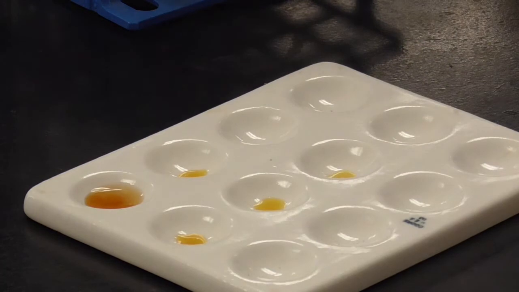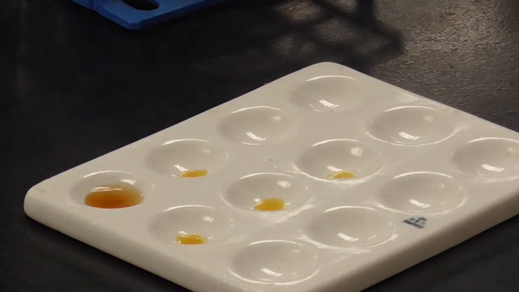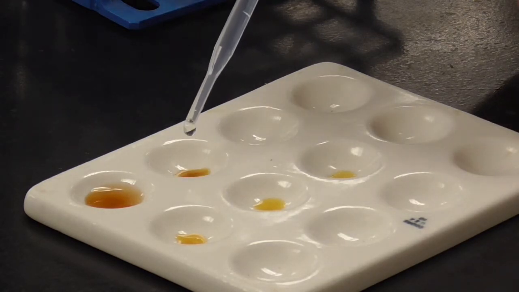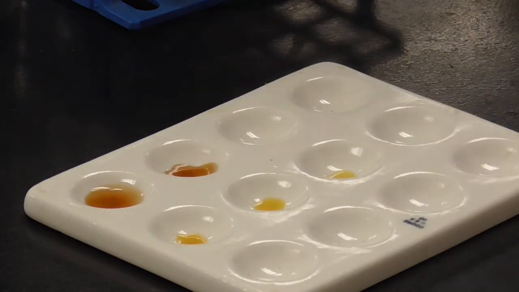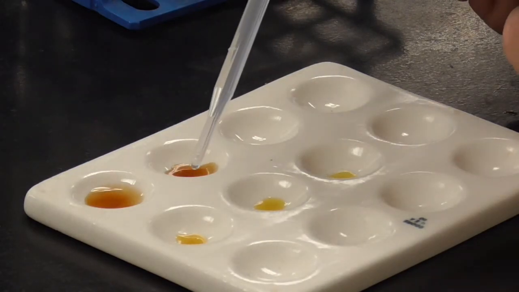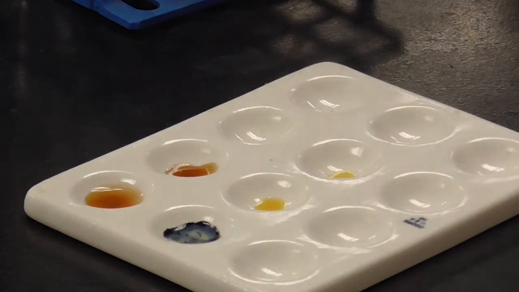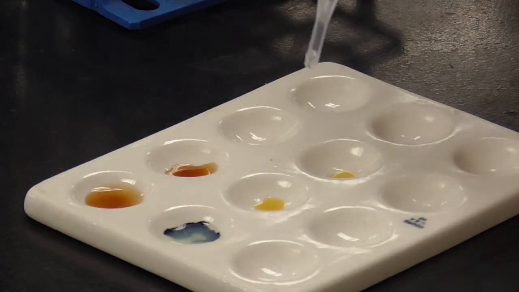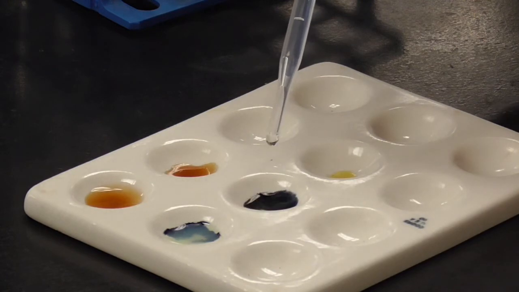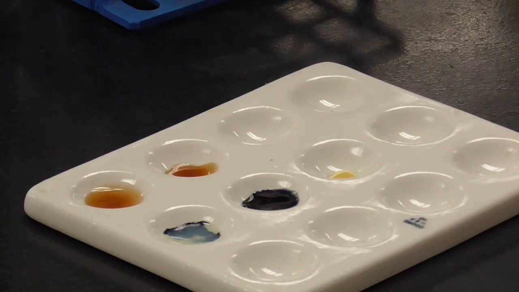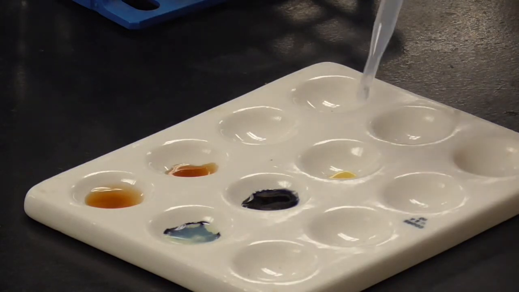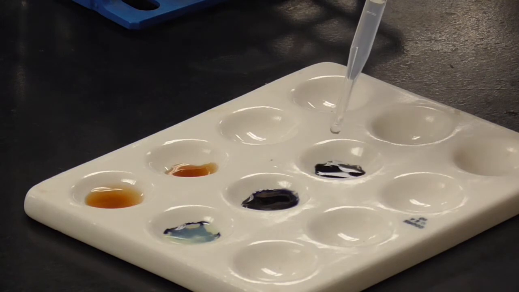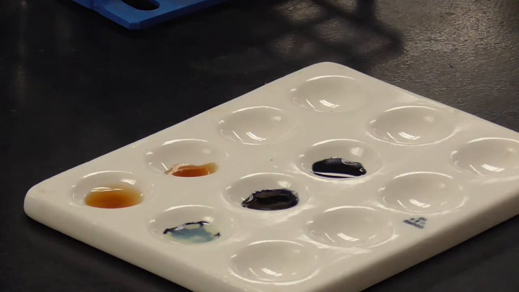1, 2, 3, 4. Going with the ethanol. 1, 2, 3, 4. Silver. 1, 2, 3, 4. Mercury. 1, 2, 3, 4. And finally lead. 1, 2, 3, 4. Well, there you have it.